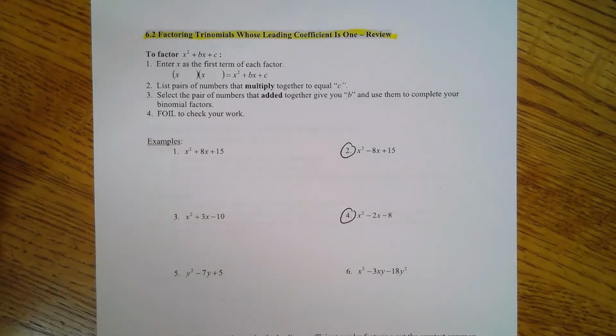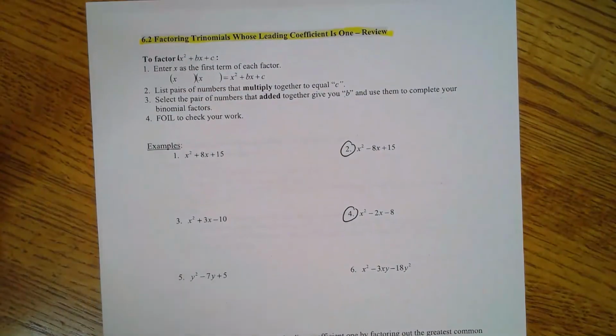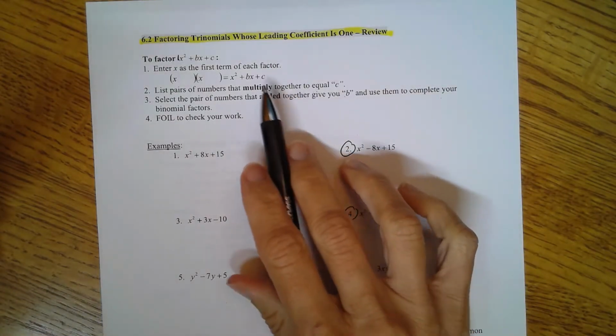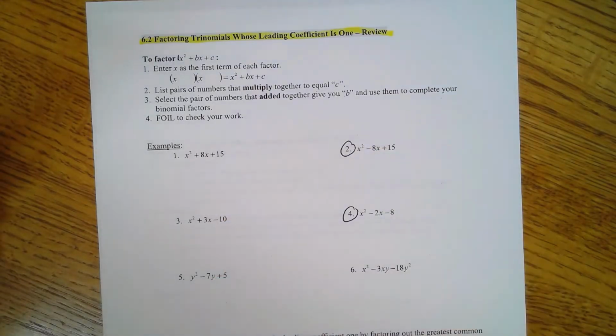So to factor x squared plus bx plus c, this is a quicker way of factoring because the number in front of x squared is 1. So we can jump to the factors of x blank and x blank. And how do we fill in those blanks is by looking to find the pairs that multiply to give you the last term c that will add to give you your b. So be careful with your signs.